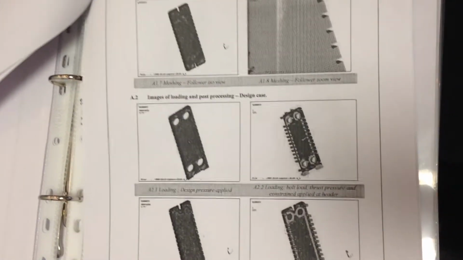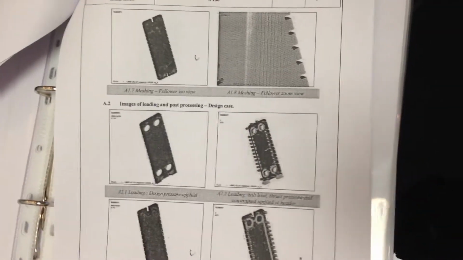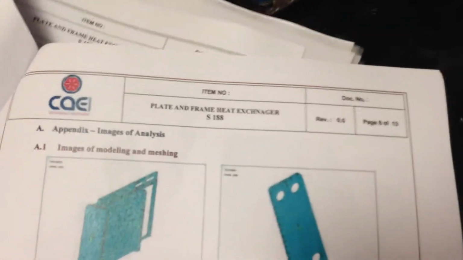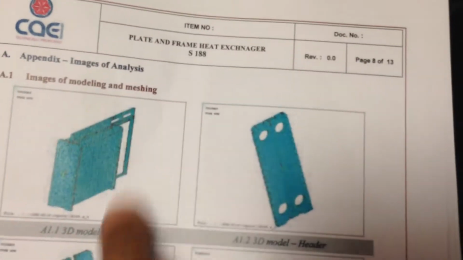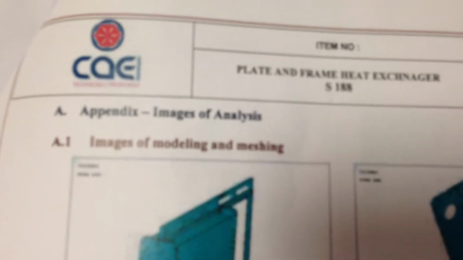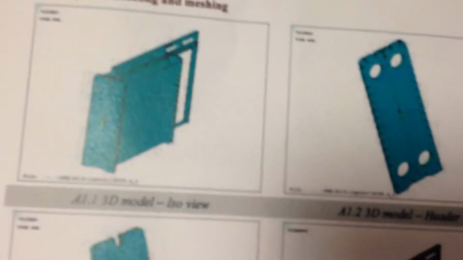Okay. Have you got a colour one somewhere? Yeah, I will show you the color one. It will be the original document. Okay, let's look at the original document. See, this is the loading, images, modeling and meshing. This is all meshing. It's done by the software expert, the ANSYS expert.